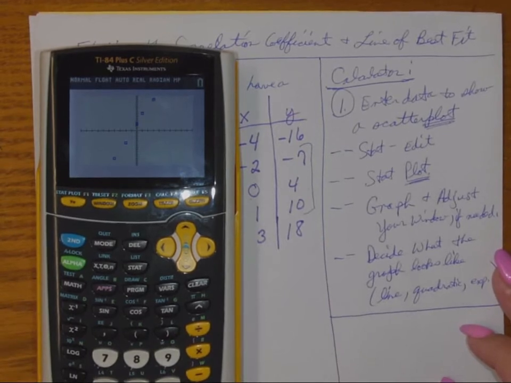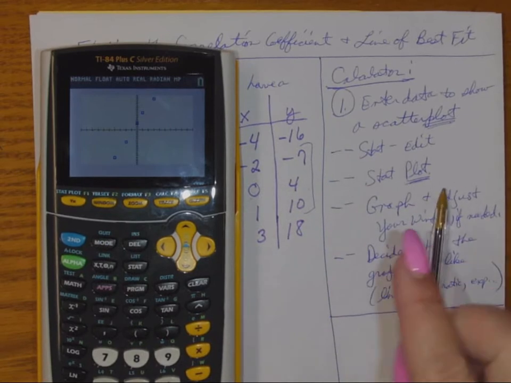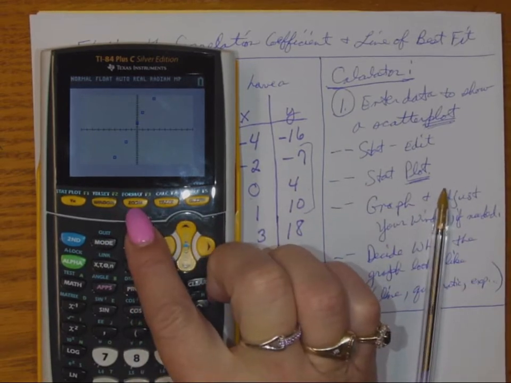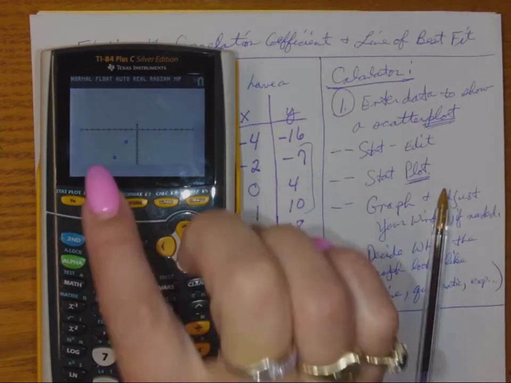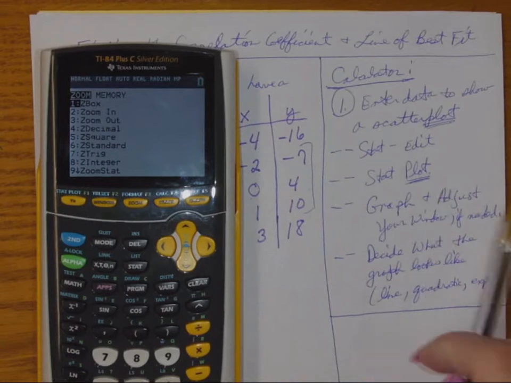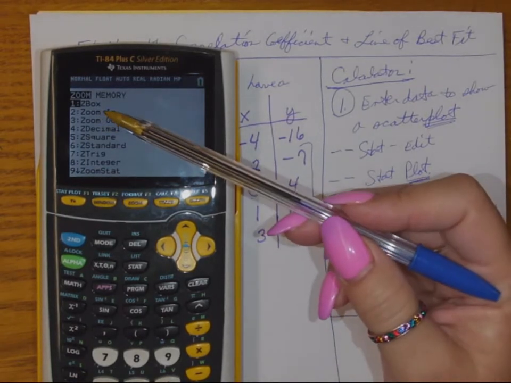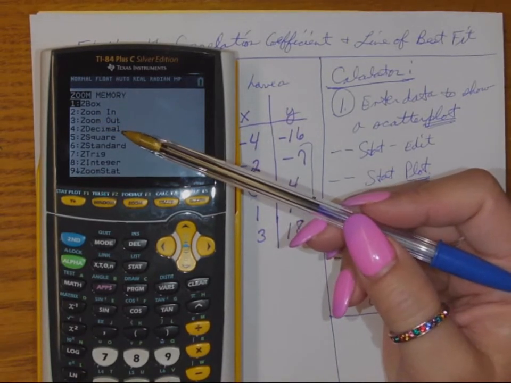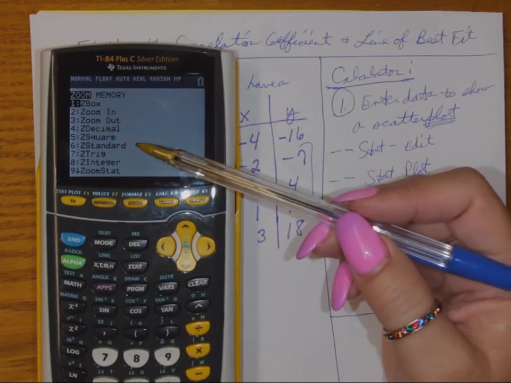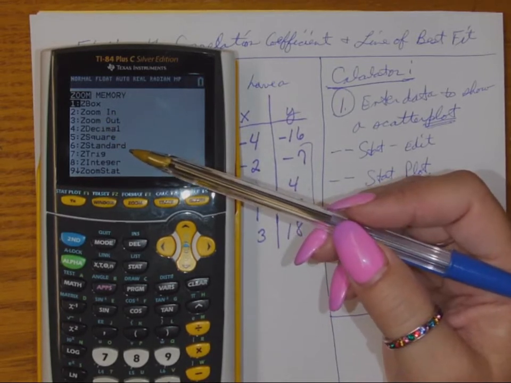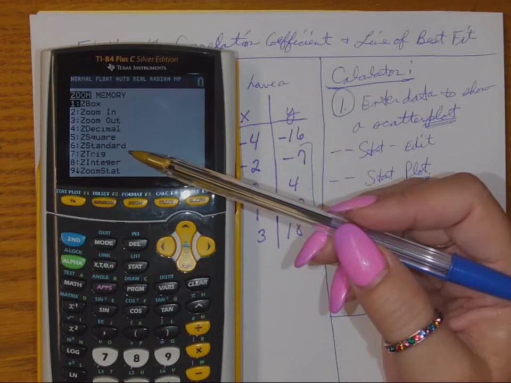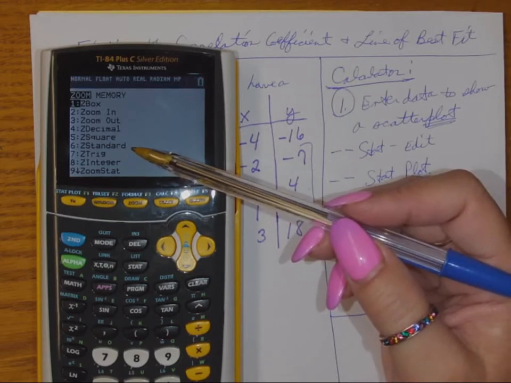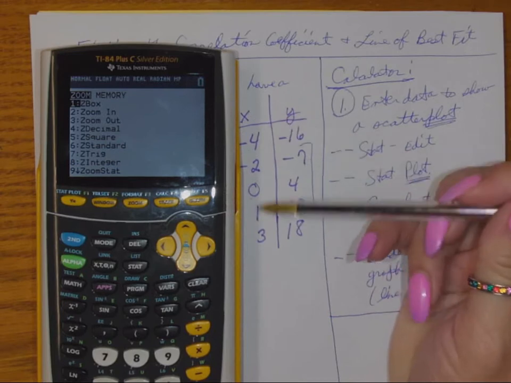Okay. If you don't want to manually adjust your window, this button to the right of the window says zoom. I'm going to hit that. And if you look in here, there's zoom in, zoom out, zoom square, zoom standard. Zoom standard is the view that we normally would see. It's -10 to 10 on both the X and the Y. But I don't want zoom standard because that didn't show me all my values.